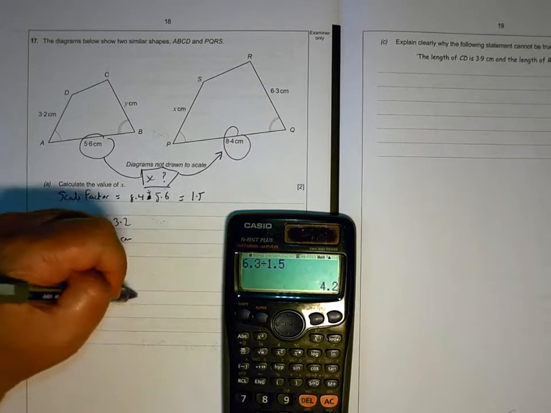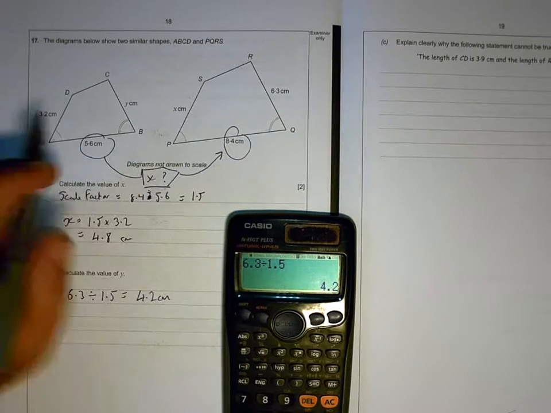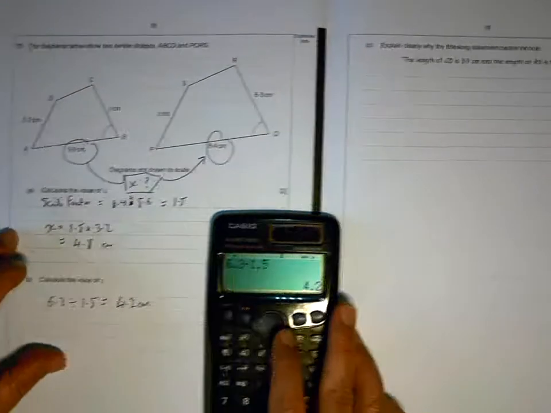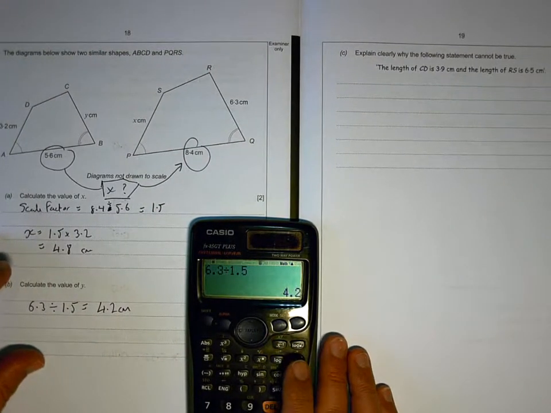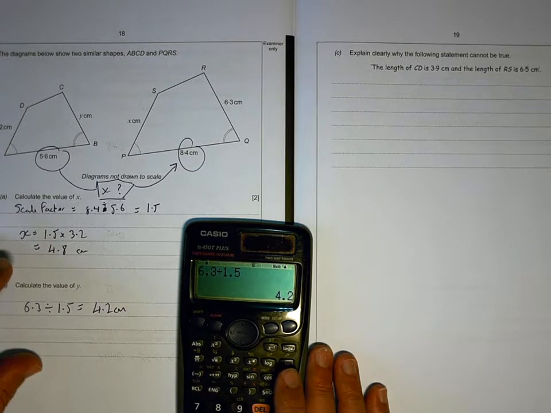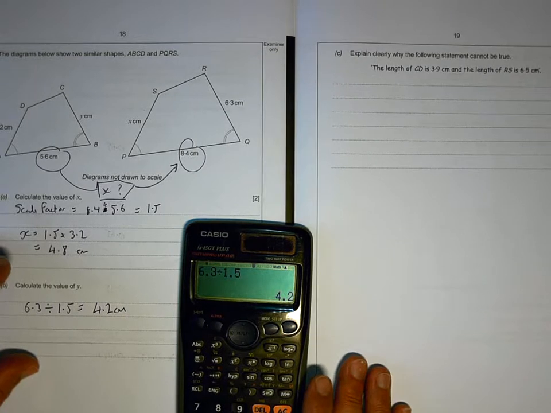So that makes sense. Smaller shape, smaller size. 4.2. Explain clearly why the following statement cannot be true. The length of CD is 3.9 and the length of RS is 6.5.